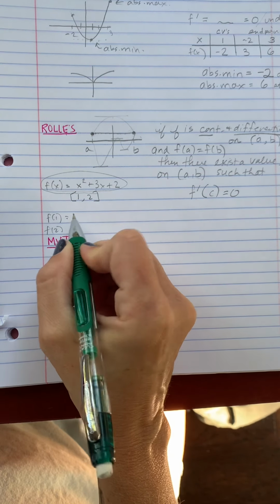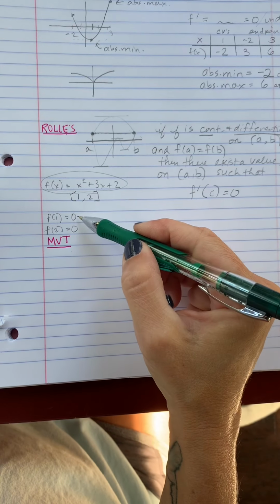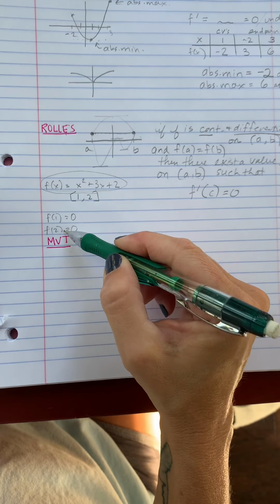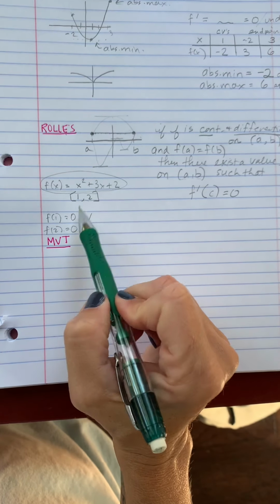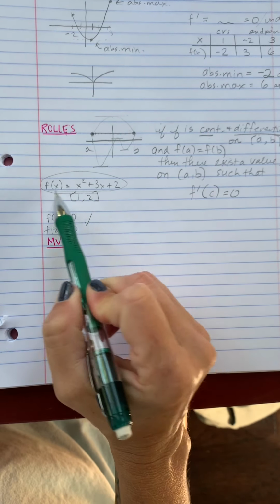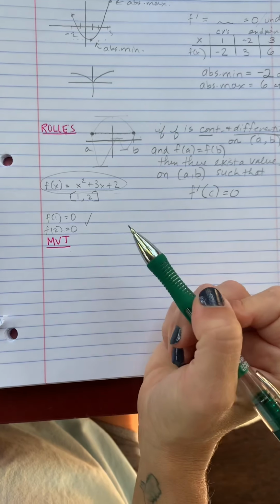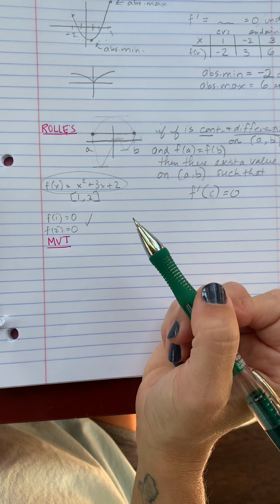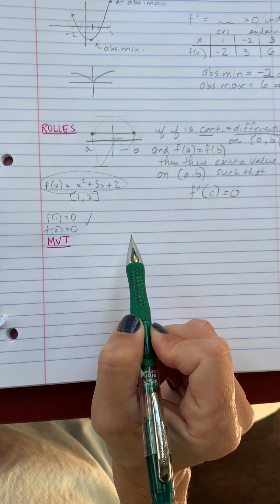I'll do the math for you. In this case, turns out they're both 0. So since f of 1 equals f of 2, Rolle's theorem applies. It means there must exist some value between 1 and 2 such that the derivative of this function equals 0, or such that this function will have a horizontal tangent line. So I don't need to go further unless they ask me to find that value of c.